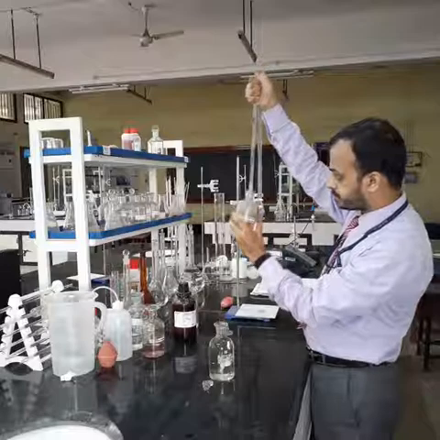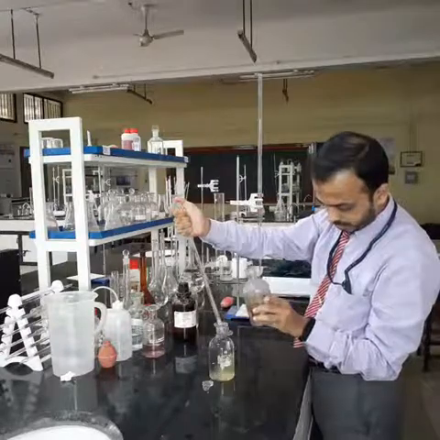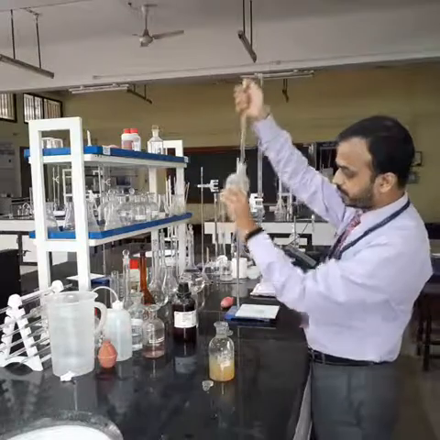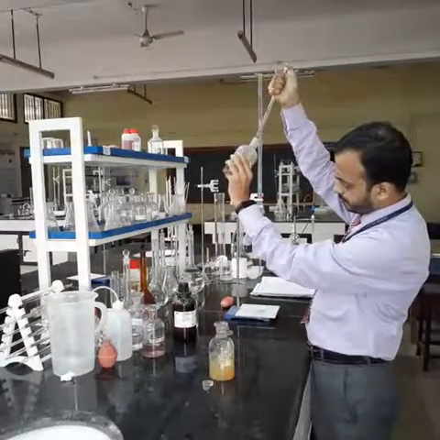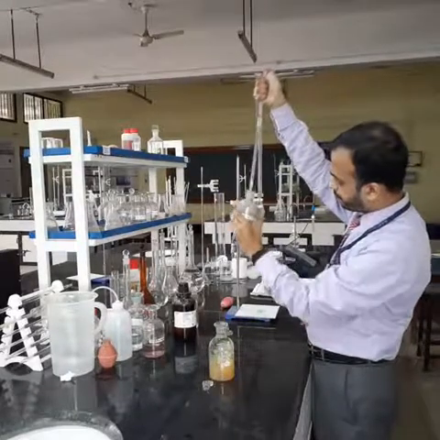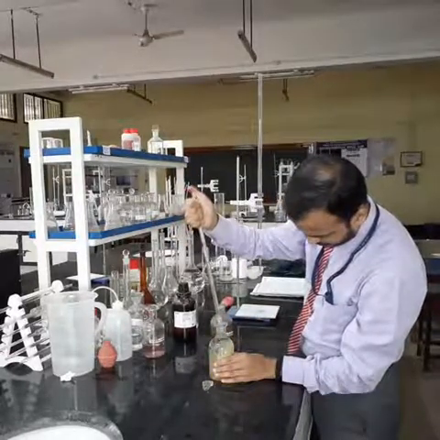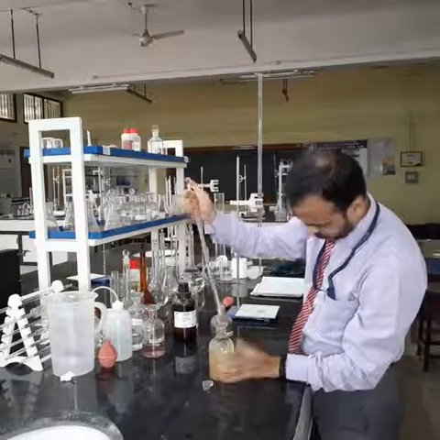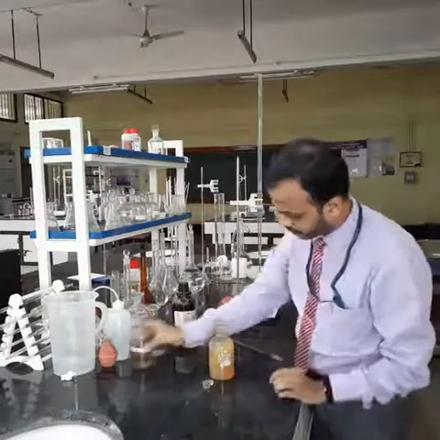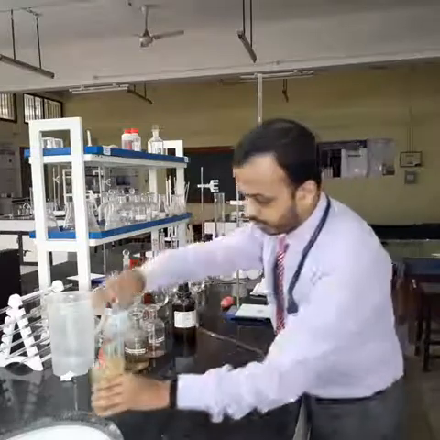This is 1 ml of potassium iodide, or we can also call it alkali iodide azide solution. I need to add 1 more ml. With this we have added both the reagents, that is 2 ml of manganese sulfate solution and 2 ml of potassium iodide solution.